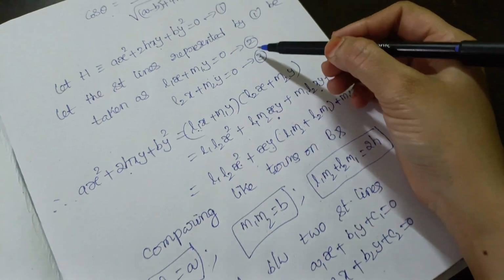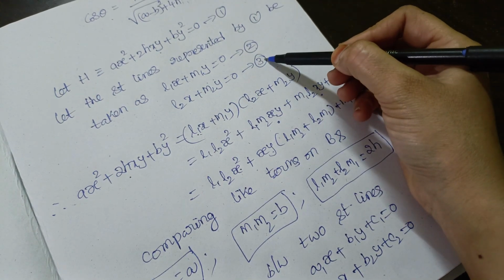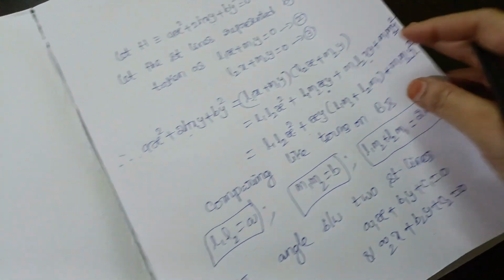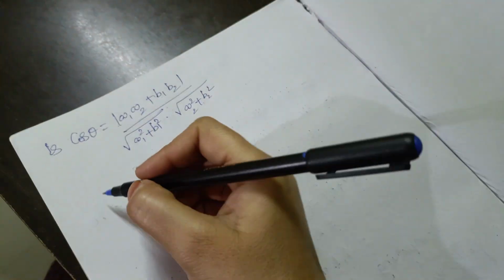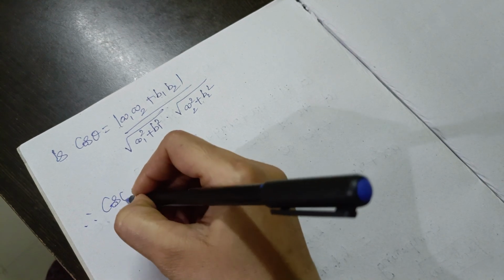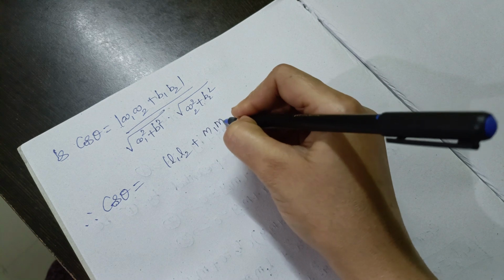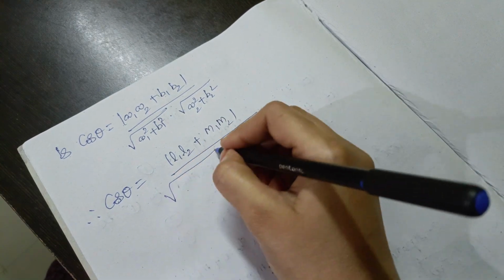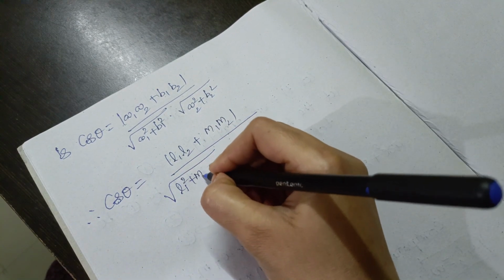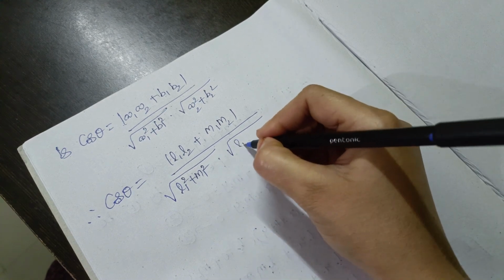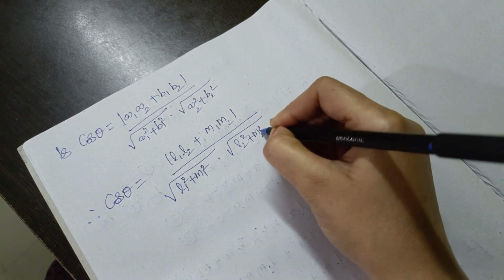In the similar way, I am going to apply this formula for these two straight lines. Therefore cos theta is equal to L1 L2 plus M1 M2 by under root L1 square plus M1 square into L2 square plus M2 square.